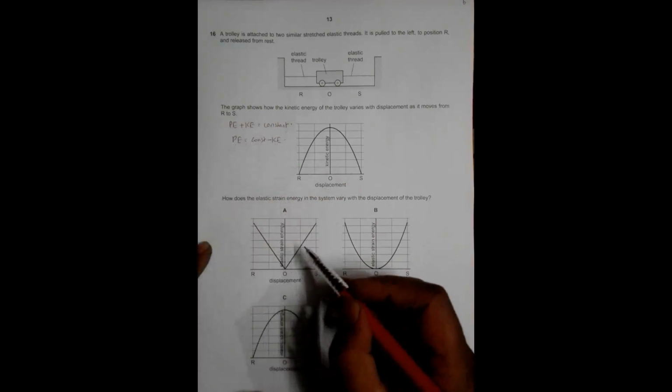So let me go for this position. At R, KE is equal to 0. If KE is equal to 0, PE should be equal to that constant, and its value should be maximum. Since KE is 0, this whole thing should have a maximum value. So we have to go for those choices where the value of PE or strain energy is maximum at this R. In this manner, A and B qualify, but C and D do not qualify. So two have been filtered away.